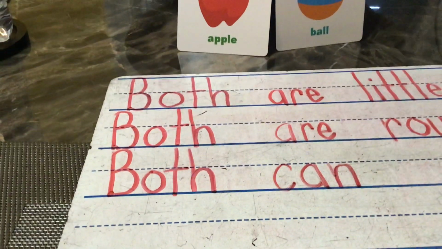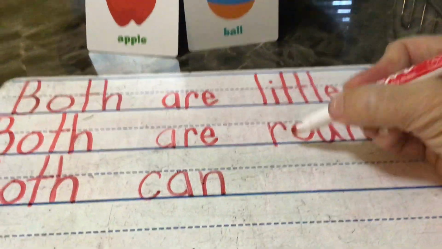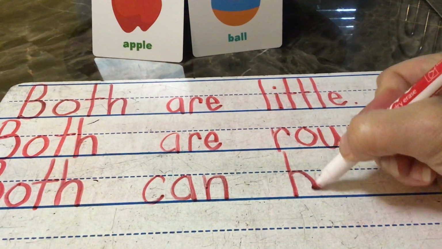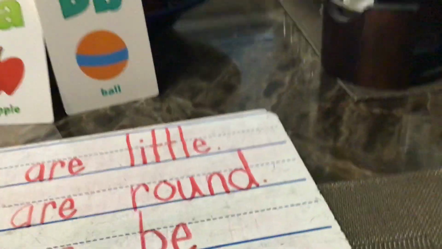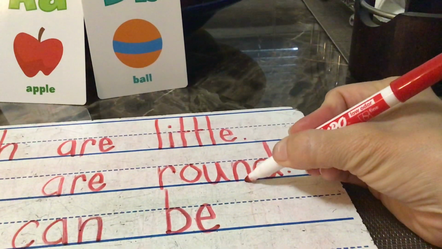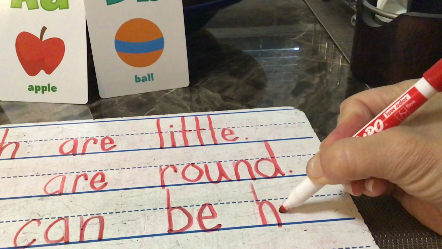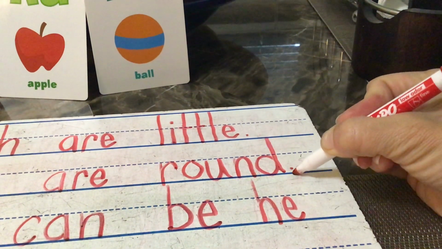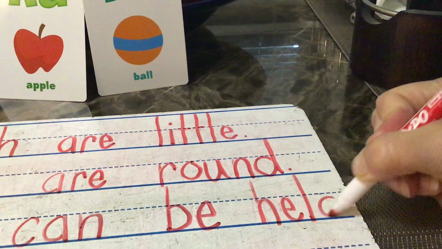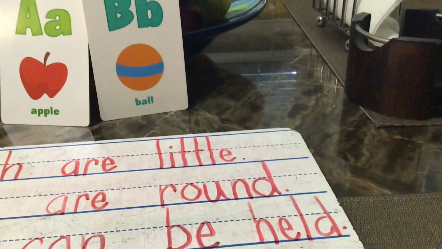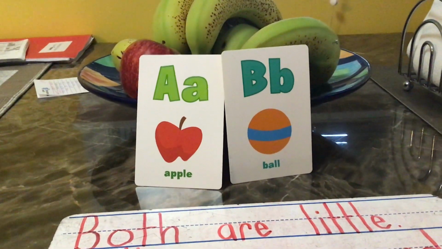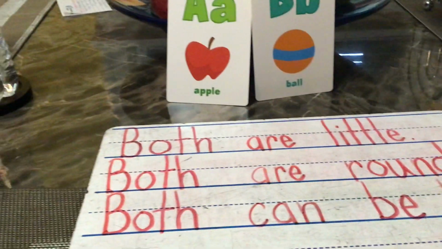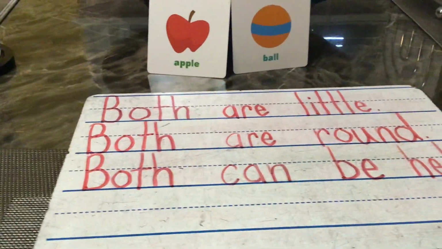Both can be. Both can be held. Held. And I put my period. Both can be held. All right, excellent job on how these two objects are the same. Both are little, both are round, and both can be held.